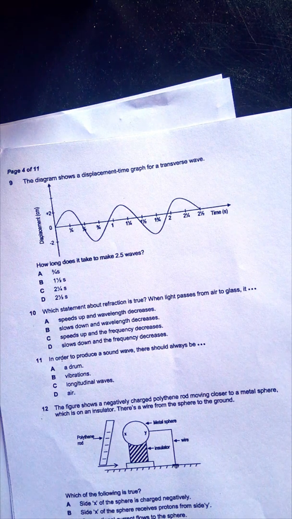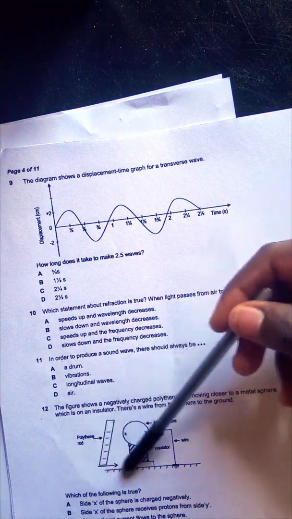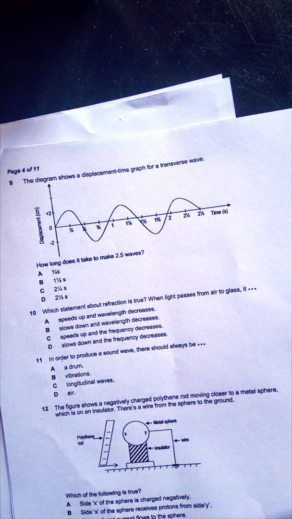So in short, our answer should automatically be one that tells us that side X has got the positively charged protons, or positively charged protons that have followed, that have been attracted to the polythene rod, which is negatively charged.